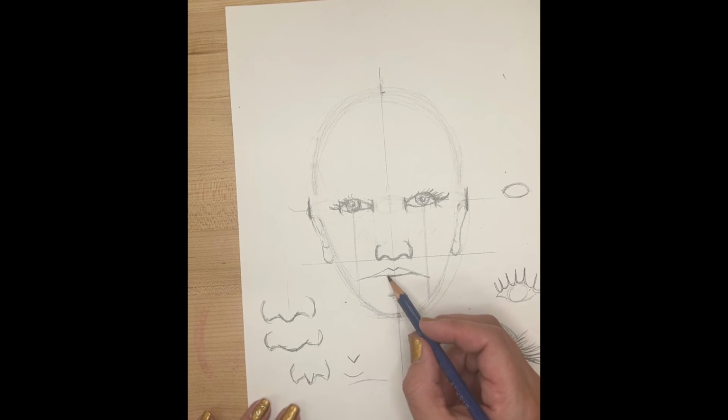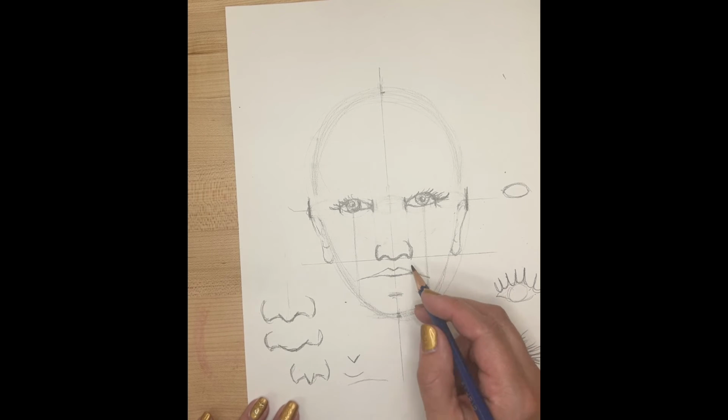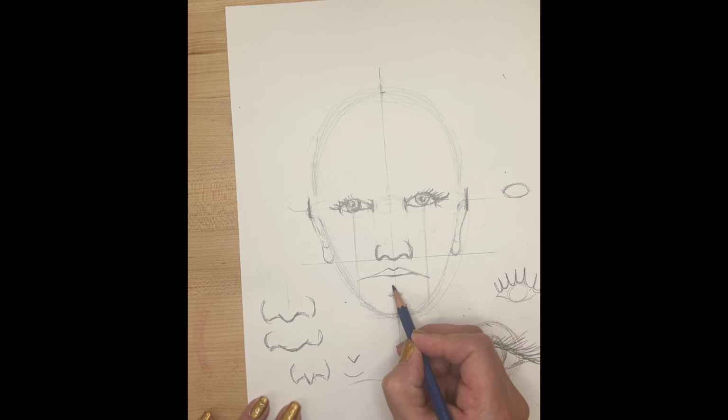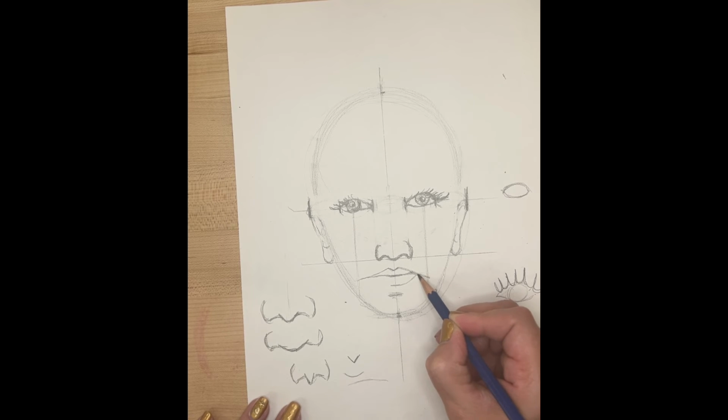Most people's top lip is smaller than their bottom lip. Some people's aren't though, and some people's are about the same size. All of these different variations are things that you're paying attention to when you're trying to make a drawing look like someone else. I'm going to put my bottom lip right here. I'm going to make that mark. And then I'm going to gradually bring this side up. Wherever this touches that top lip line, this is going to come out just a little bit past that.